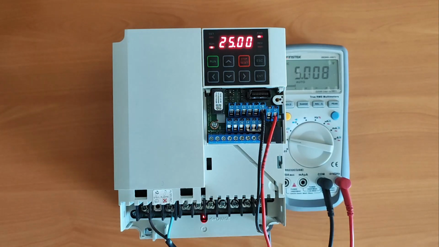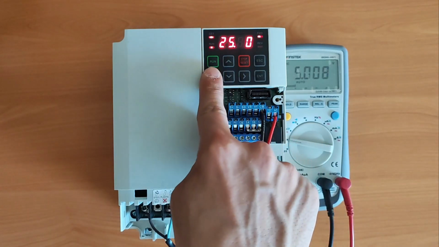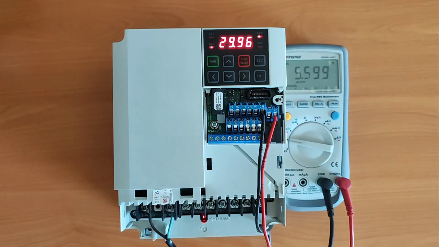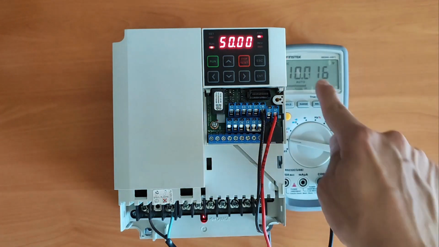If I increase the frequency and set it to 50 Hz, since my maximum frequency is 50 Hz and my analog output range is 0 to 10 volts, at 50 Hz I should have 10 volts at the analog output. So I increase the frequency and set it to 50 Hz, then press OK. You can see that the voltage value at my analog output changes and is set to 10 volts. Now my maximum frequency is 50 Hz, and I've set the inverter to 50 Hz. At 50 Hz, it should give me 10 volts. You can see that my multimeter is showing 10 volts.